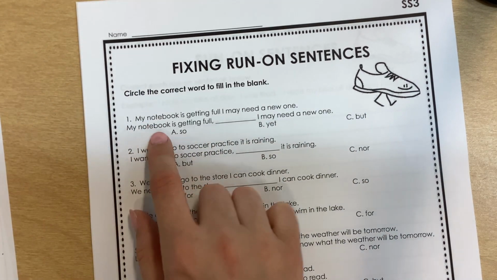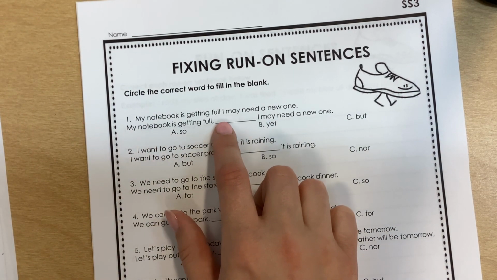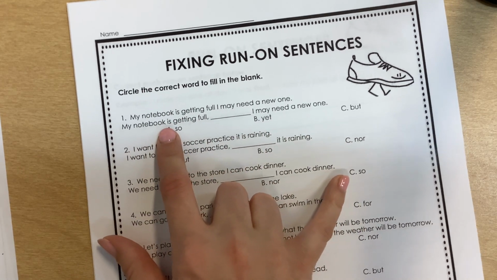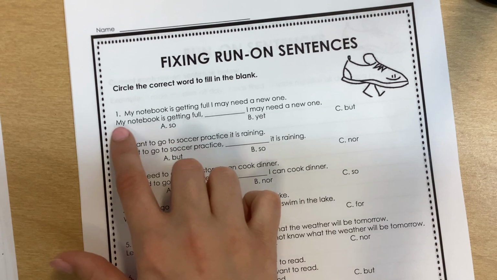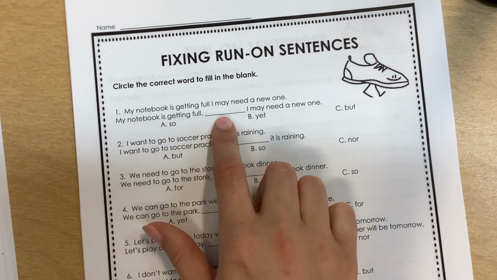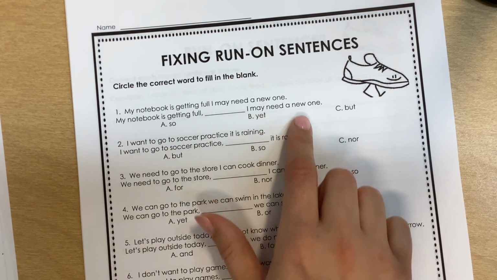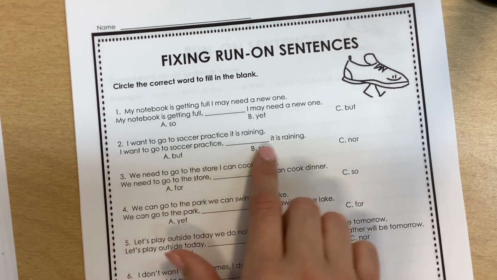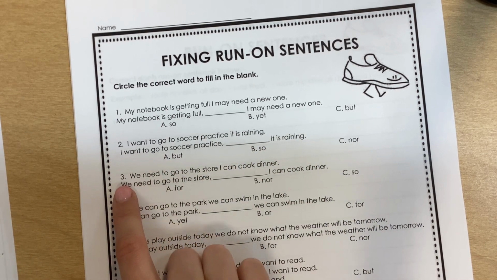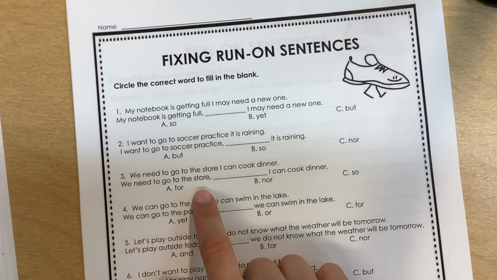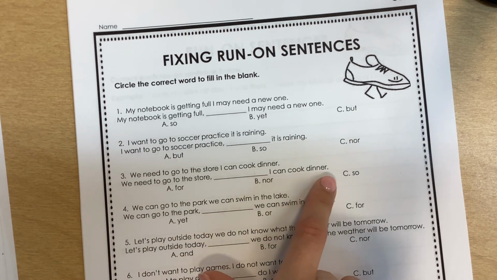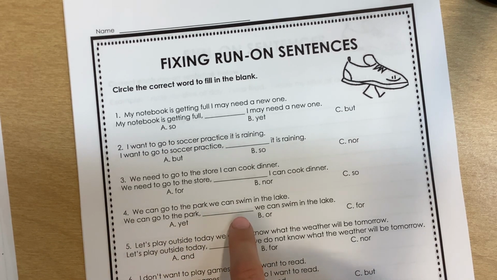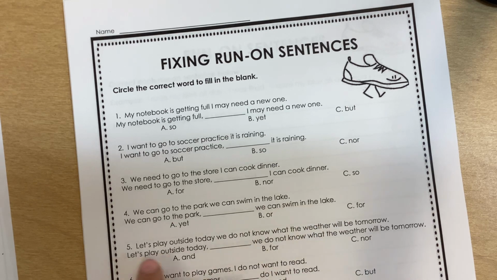So number 1, my notebook is getting full. I may need a new one. We're going to split up the sentence and add a conjunction. So my notebook is getting full, blank. I may need a new one. I want to go to soccer practice, blank. It is raining. 3, we need to go to the store, blank. I can cook dinner. 4, we can go to the park, blank. We can swim in the lake.